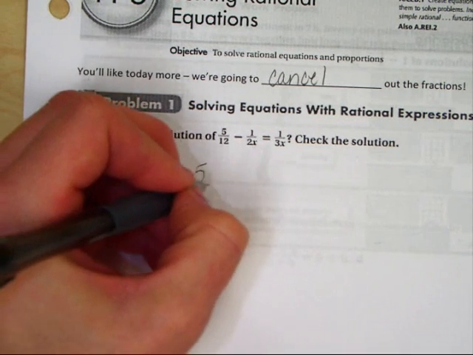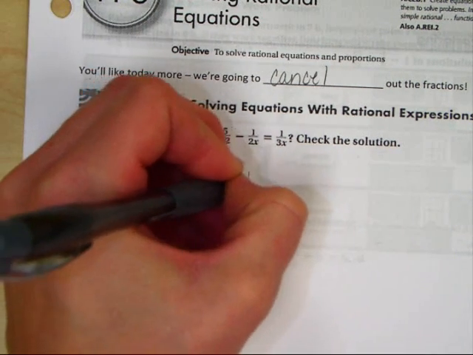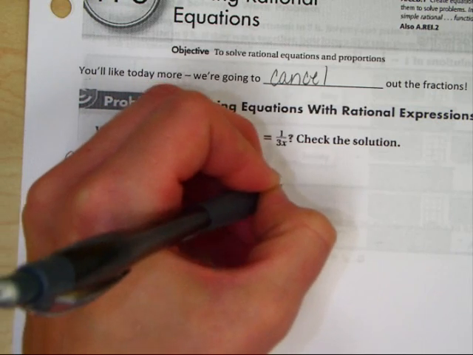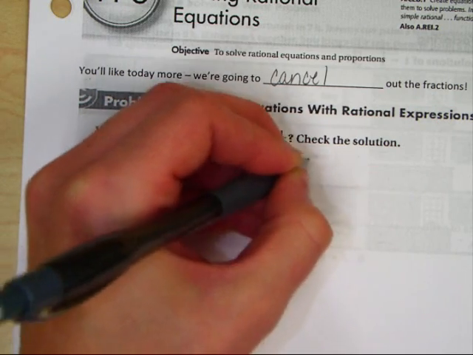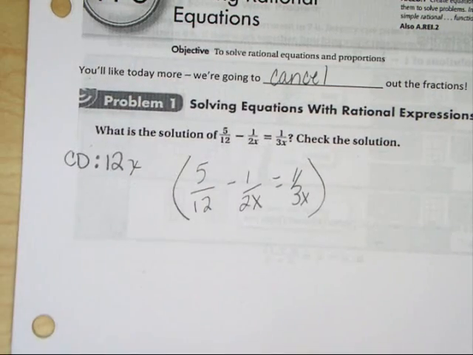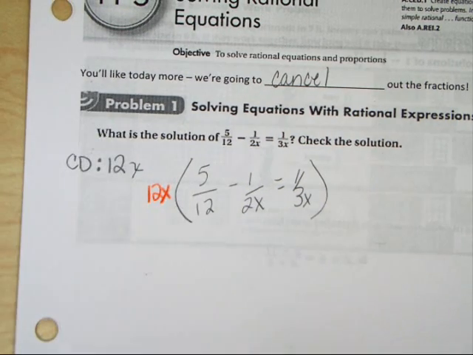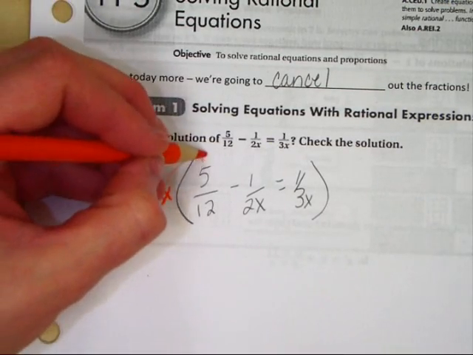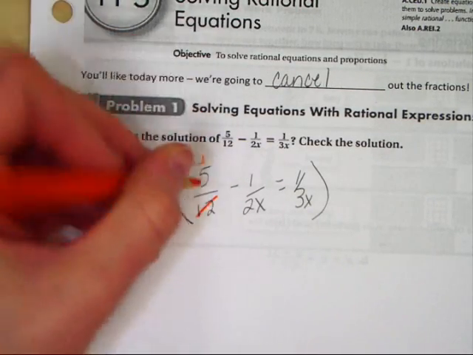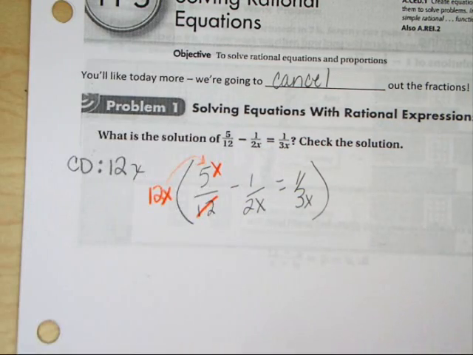What I'm going to do now is rewrite my problem so I have a little more room. And you're going to multiply through by a 12x. Now watch what happens here. To distribute through here, the 12 would cancel and you would need an x.